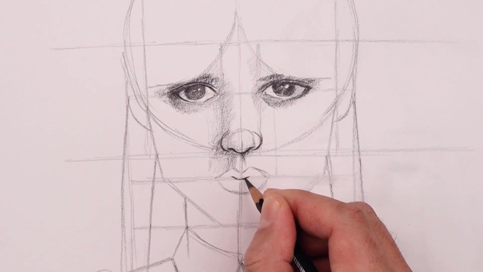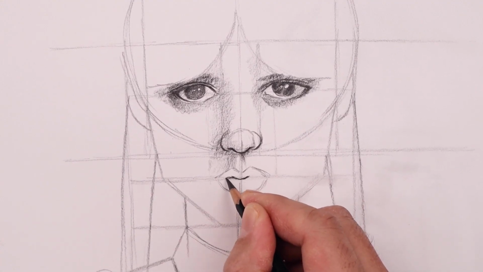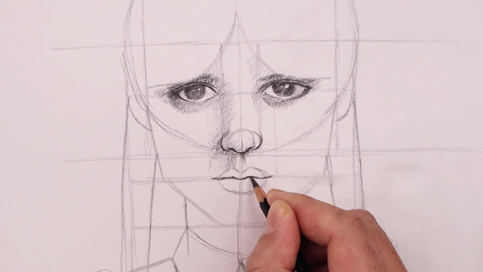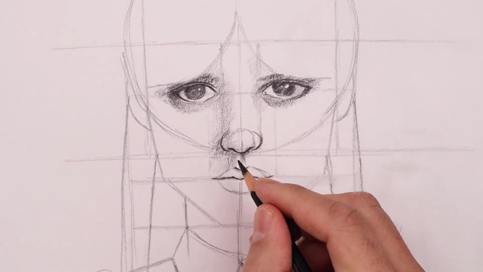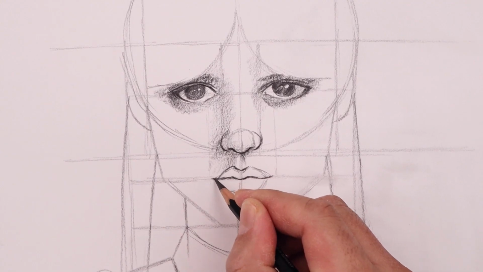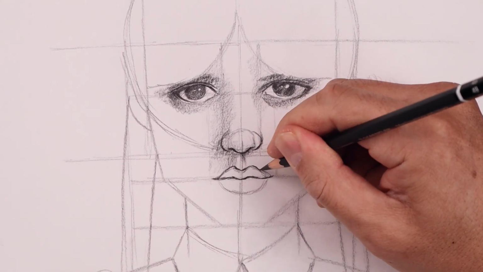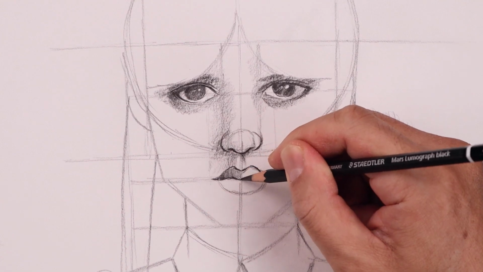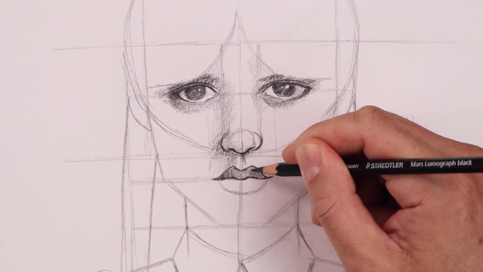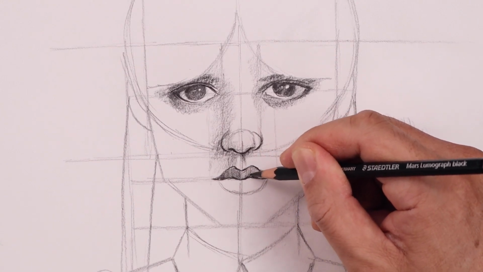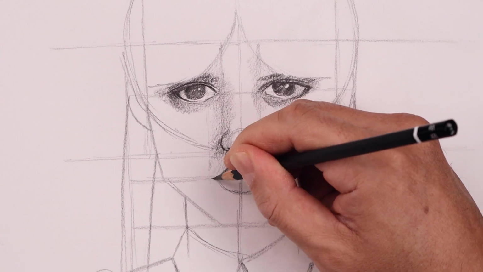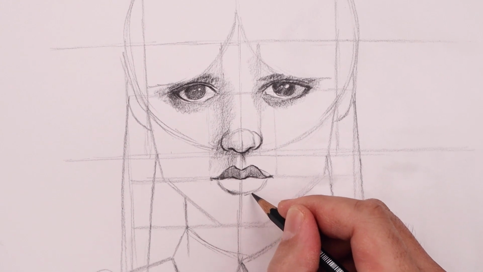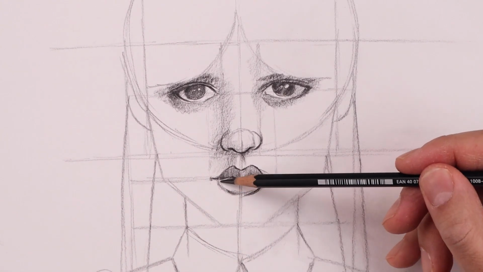Now moving down and adding some detail to the mouth, starting with that center seam, add a little bit of a bend going up towards the corners of the mouth. Just lightly shading the lower lip.